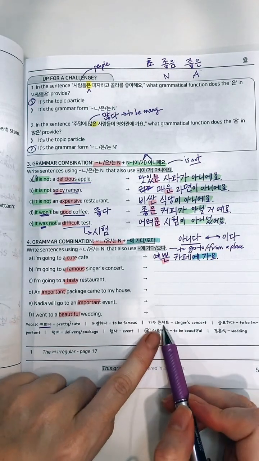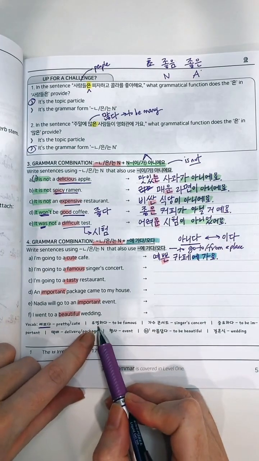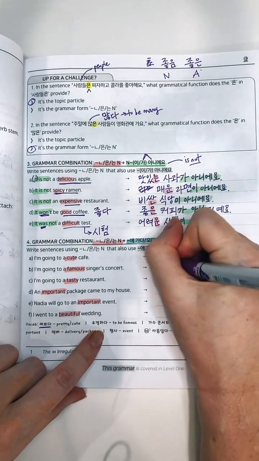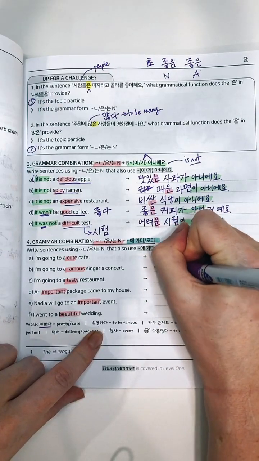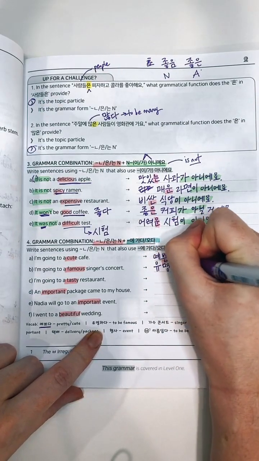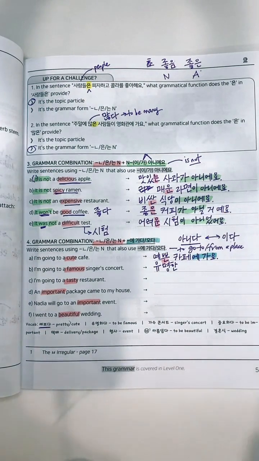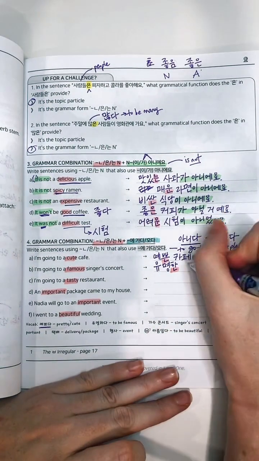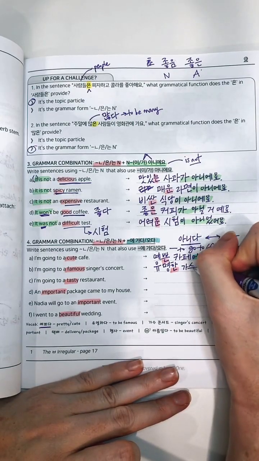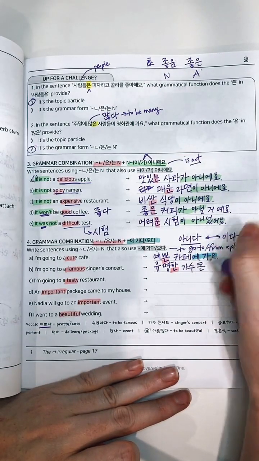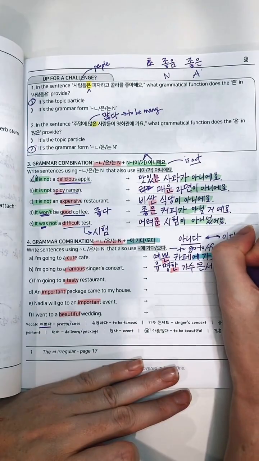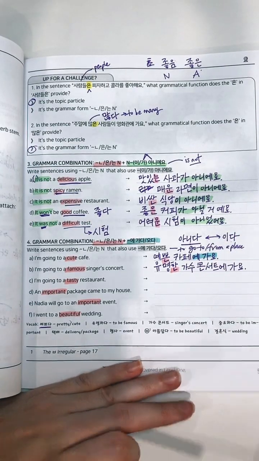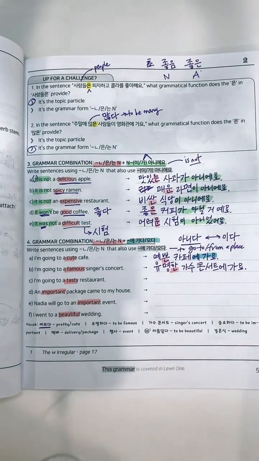How do we say a famous singer's concert? We also have this verb 유명하다. 유명하다 means to be famous. So 유명한, right? Because it ends on a vowel sound. 유명한. Now we put our noun. 가수 콘서트에 가요. Or 가고 있어요. Both are good.